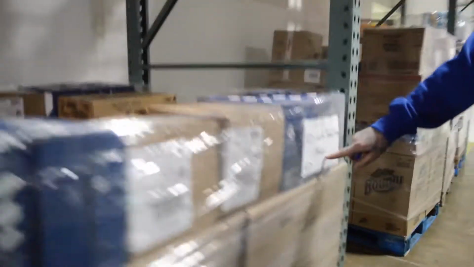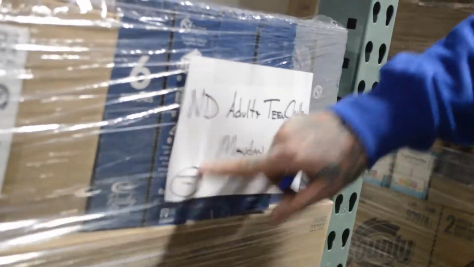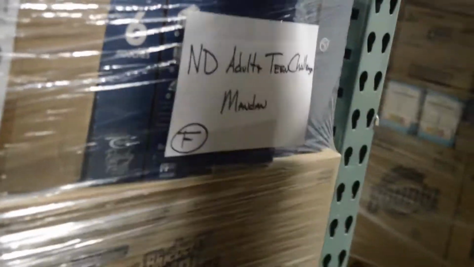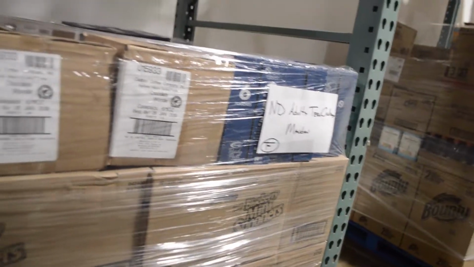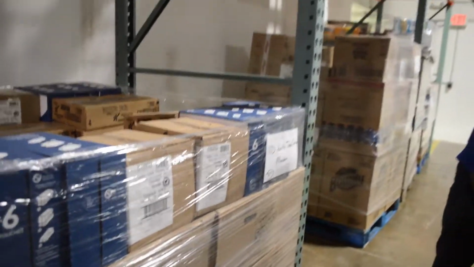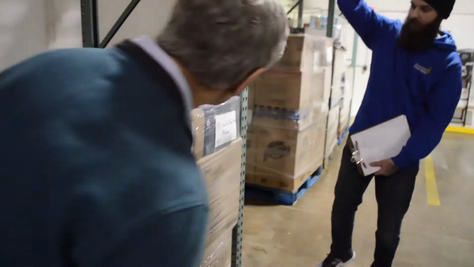So after you wrap it, you put the agency name, which is right there, what town it is, Mandan, and then if it has frozen, you circle the F. If it doesn't, then you cross the F out. And for big orders, you put like 1 of 4 or 1 of 3, so when they're loading, they know how many they have, so they don't forget one.